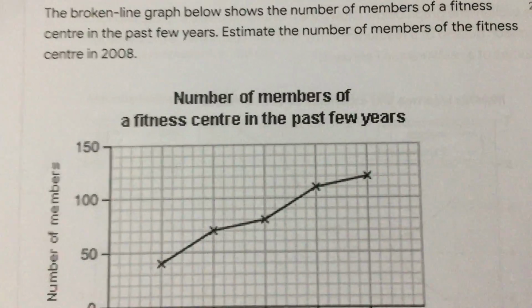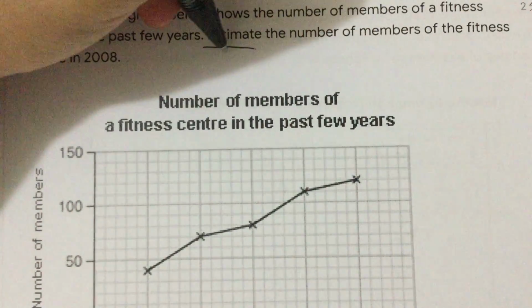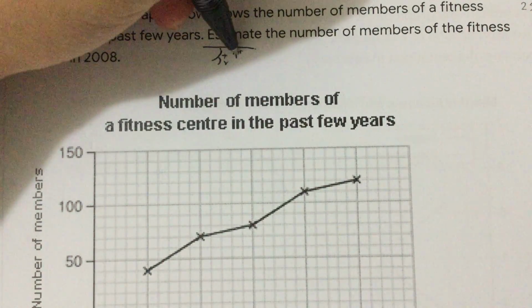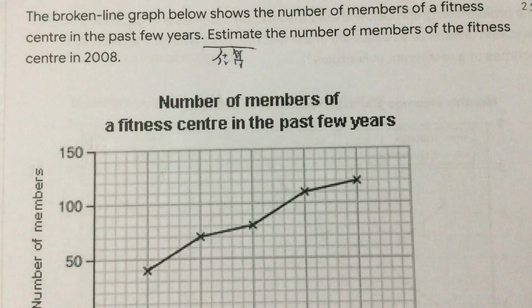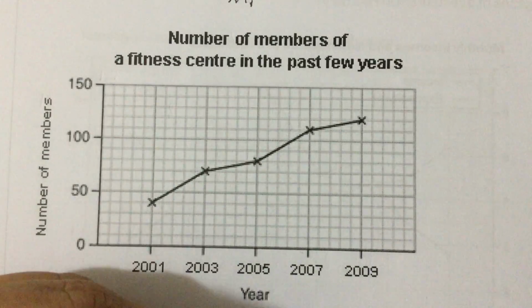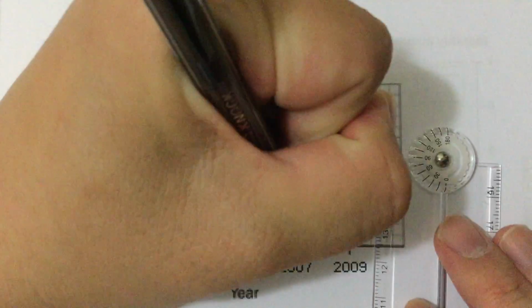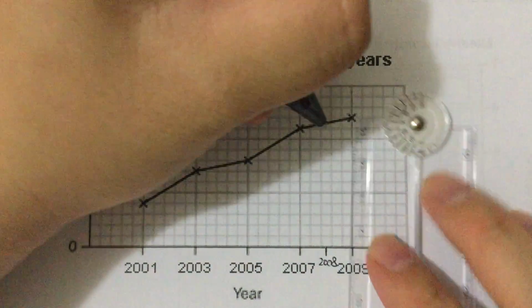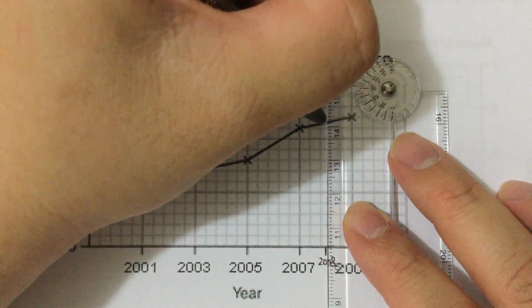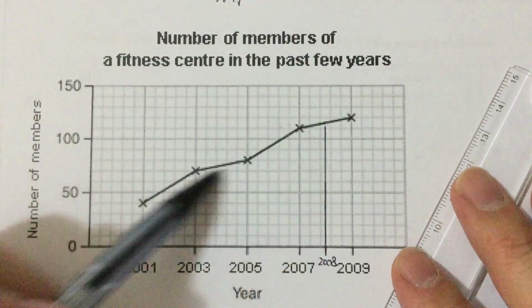Again, this time we're going to estimate. Estimate in Chinese means you guess, 估算, but reasonably. A good way to guess is to find something in 2008. In the figure you will only see 2007 and 2009, so the middle is 2008. So you choose the middle one, and then you draw up from the middle and touch the broken line.